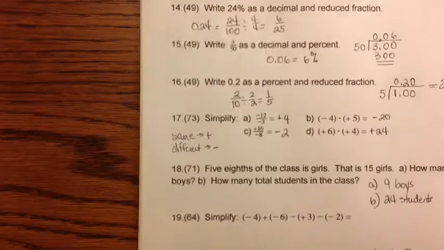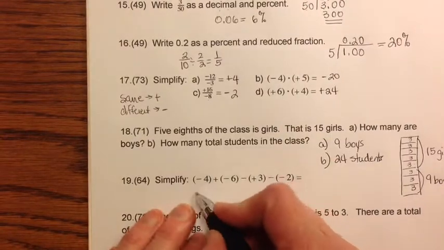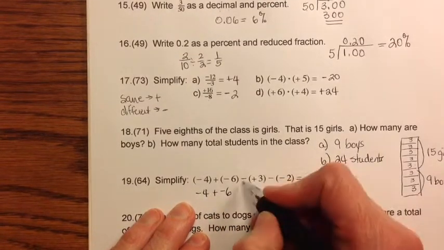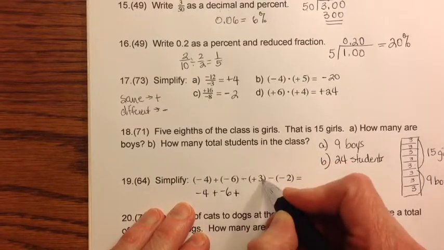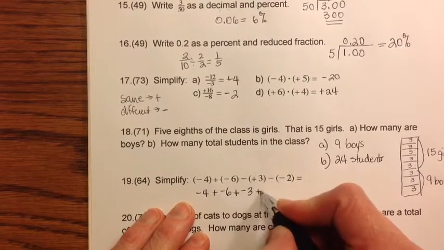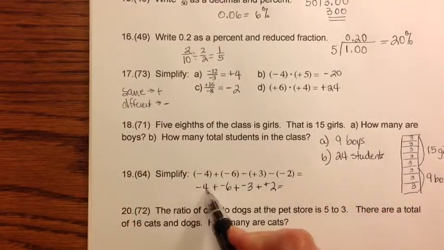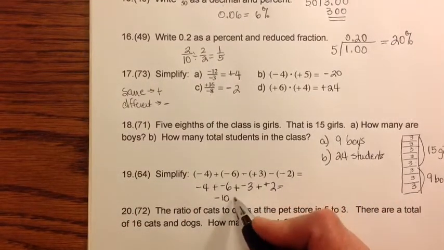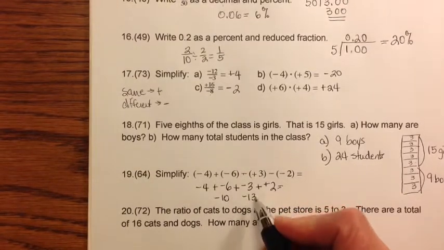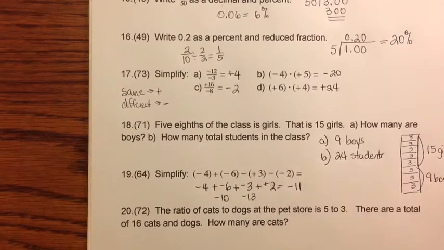Number 19. When you're adding positive and negative numbers, you need it to be all positive to start with. So we've got -4 plus -6. Now, to subtract a number, you change the subtraction to addition and take the opposite of this one. Now we can go straight across with addition. -4 plus -6 is -10. And then -10 plus -3 is -13. And -13 plus +2, the signs are different, so you'll subtract them and get -11.